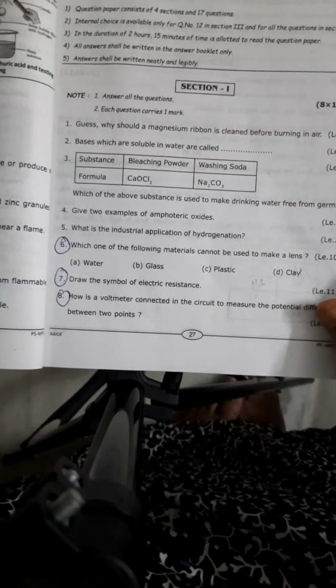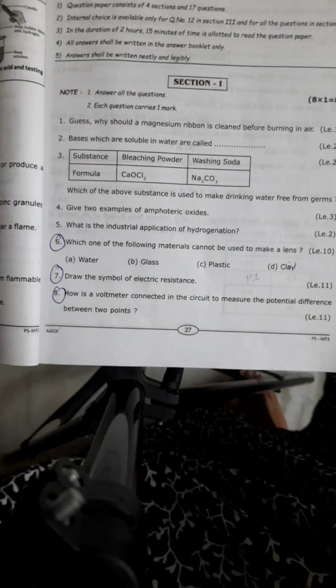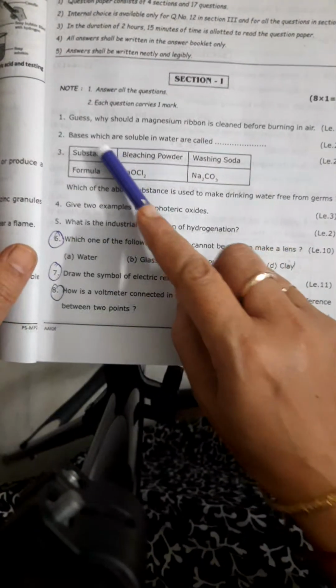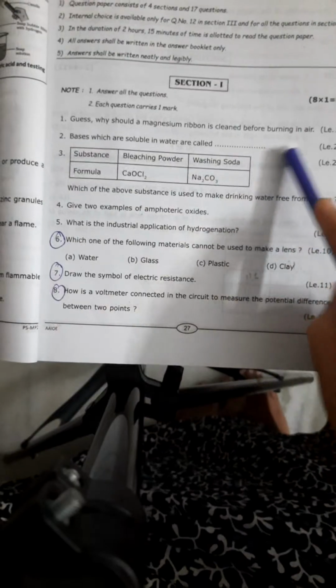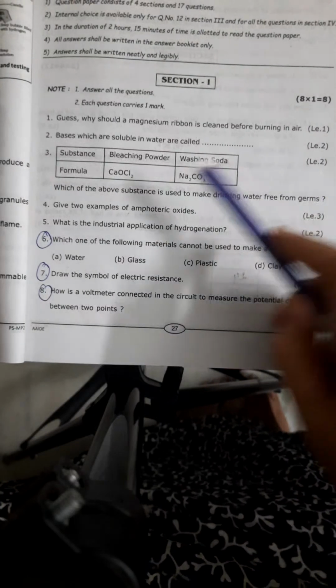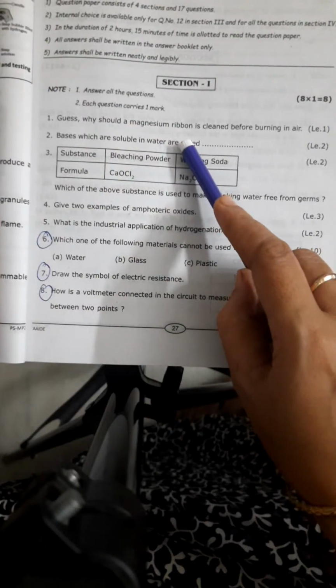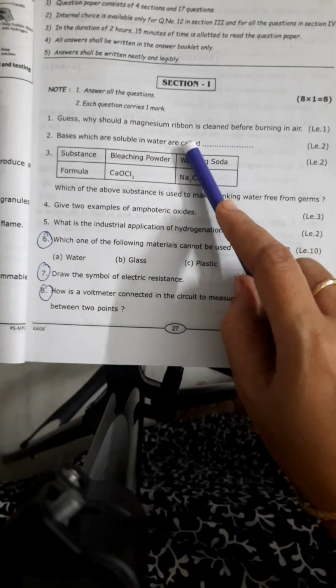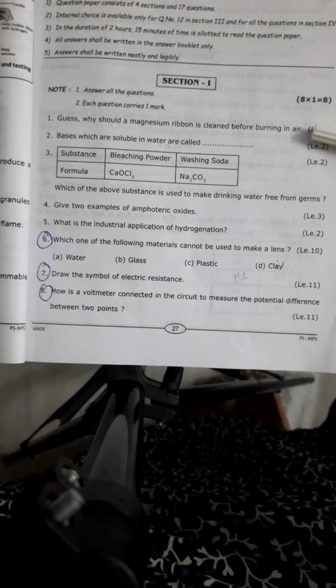Okay, now next paper, paper number 3. For this paper, this chemistry part is not yet discussed. Physics we completed. So let's concentrate on the chemistry part for this. Here the first question, guess why should a magnesium ribbon be cleaned before burning in air? Magnesium will react with oxygen to produce magnesium oxide. To remove the impurity and to get the best result, it should be cleaned before burning.